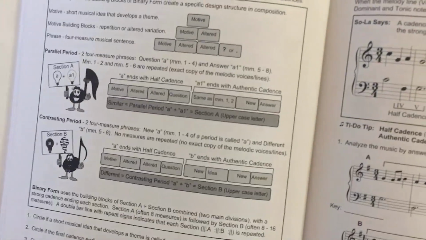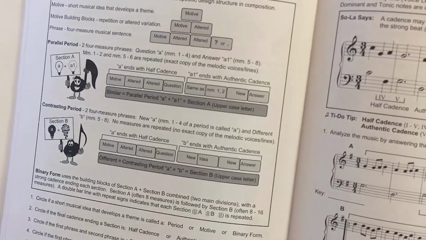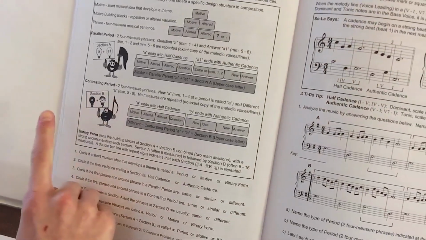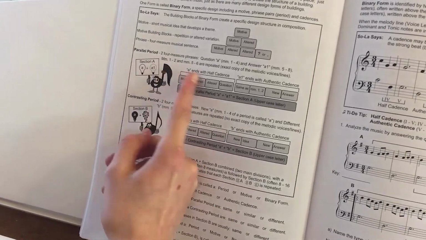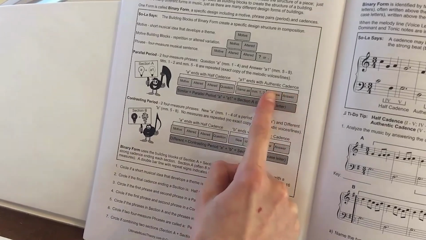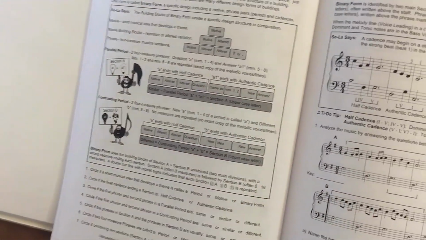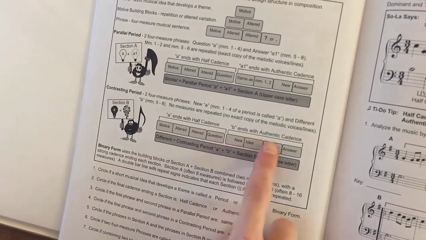Okay, so let's repeat that so we remember it. Now we're going to start with parallel. So point to it again and tell me what it is. A parallel period. You're starting with sola. A ends with what? A ends with a half cadence. And A1 ends with an authentic cadence. What about a contrasting period? A also ends with a half cadence, and B also ends with an authentic cadence.